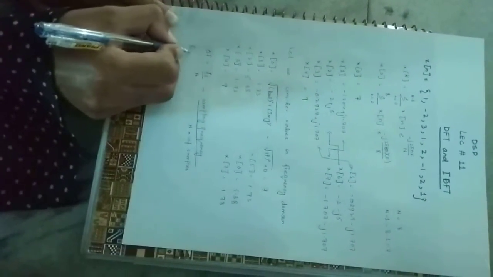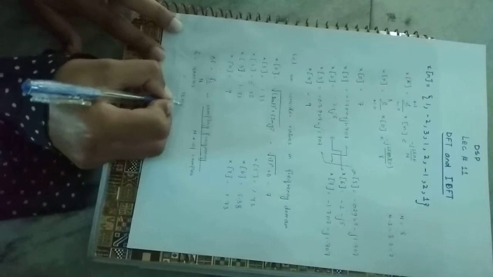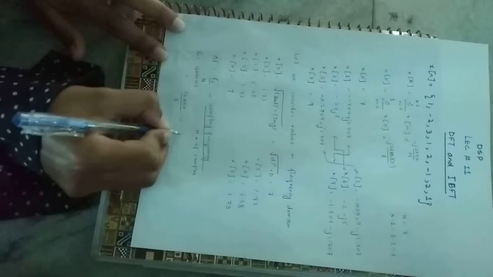Now we will calculate Δf, the frequency resolution, which is equal to fs over N. Here fs is the sampling frequency. If we are not provided with a sampling frequency, we cannot plot the frequency plot. N is the number of samples, which is 8 in this example. Let us consider that fs is 16,000 hertz. Inserting the values, I will have 2,000 hertz for Δf.